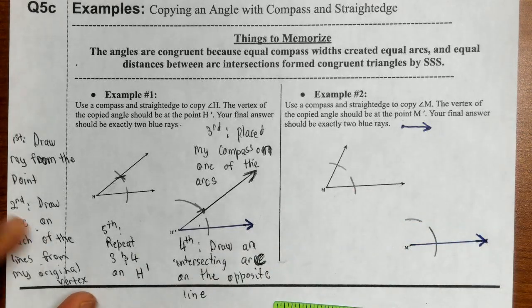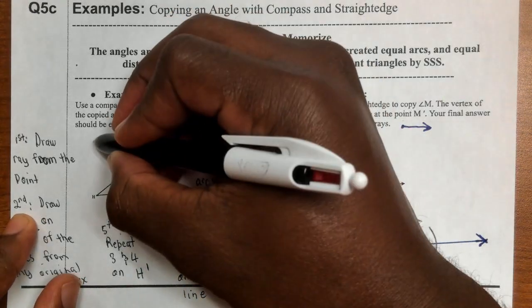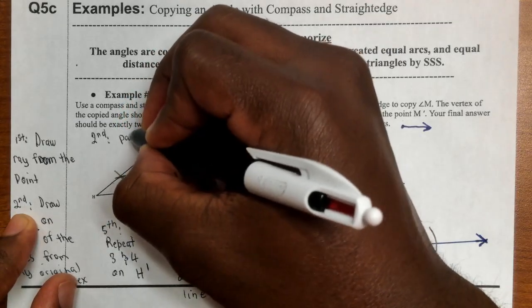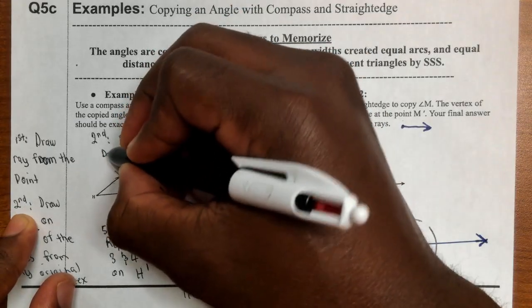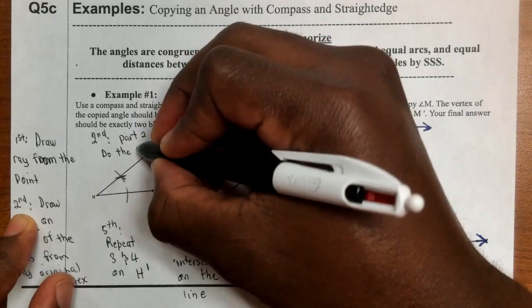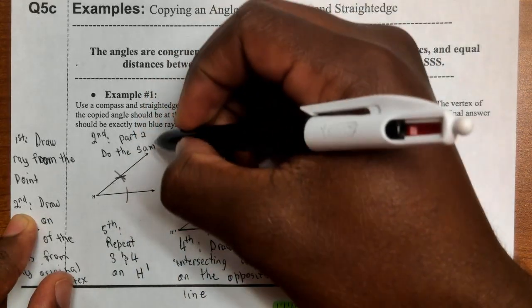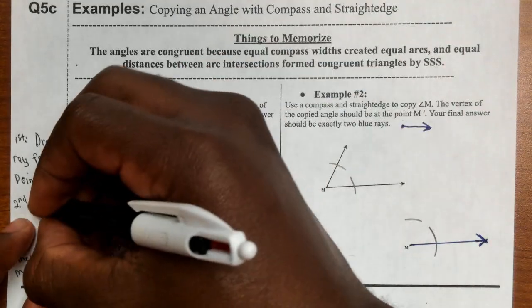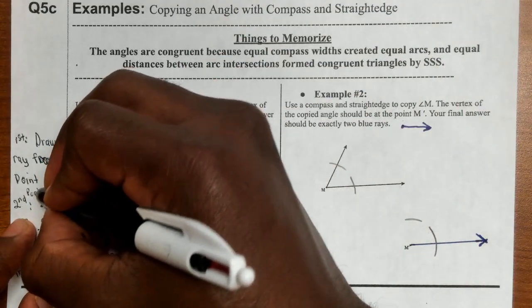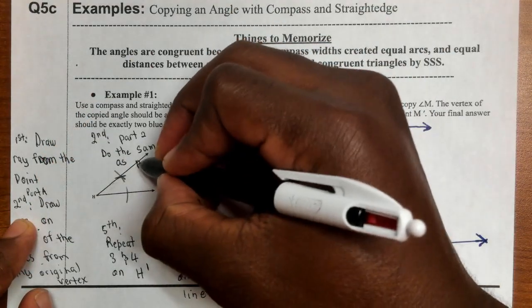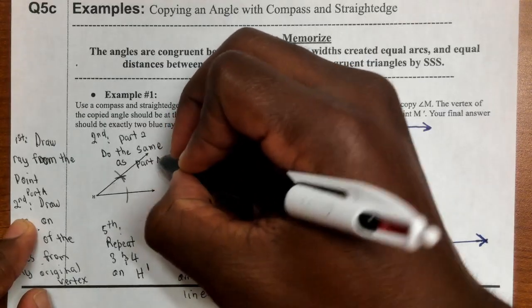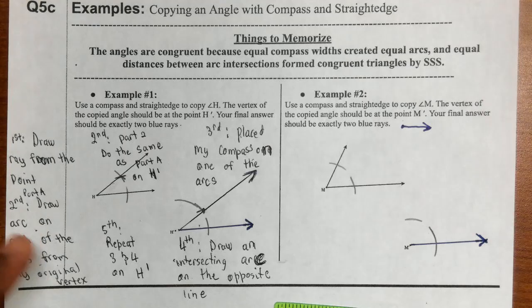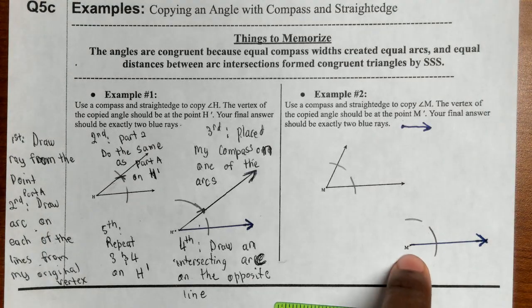So, second, part 2: do the same as part A on M prime.